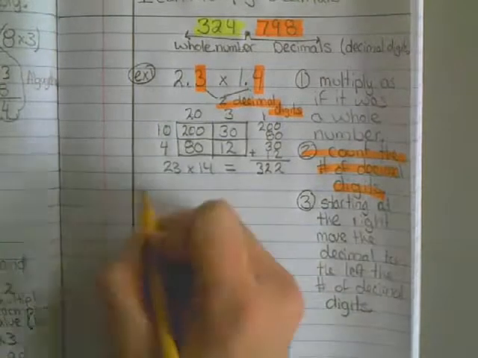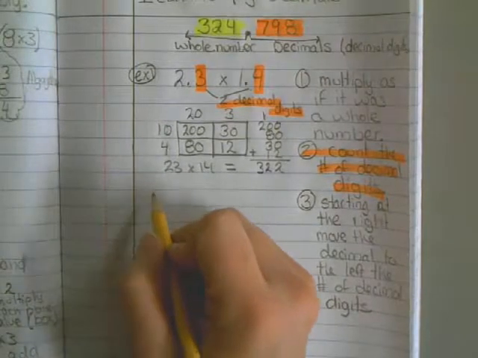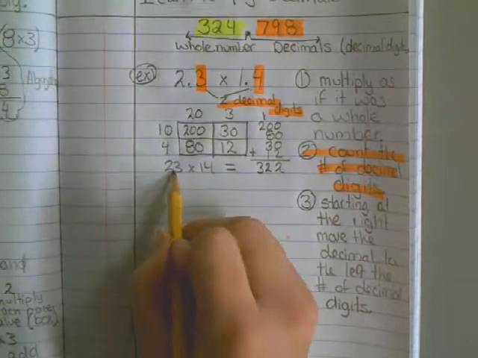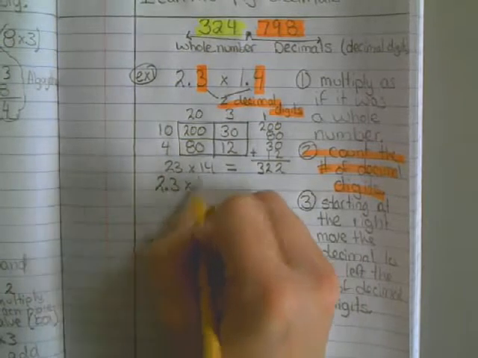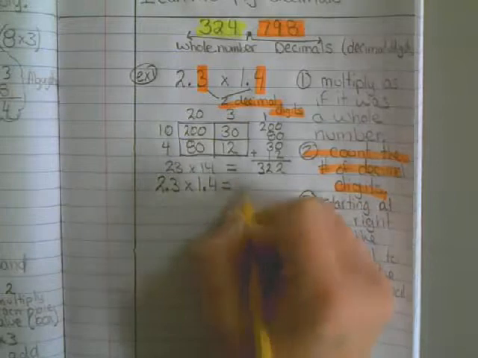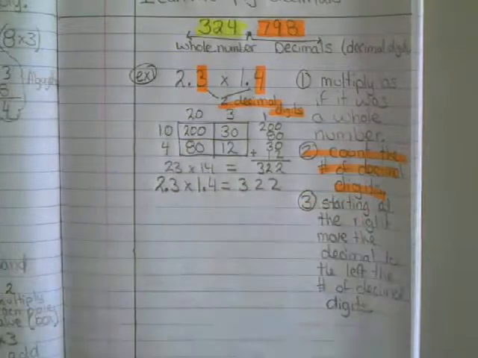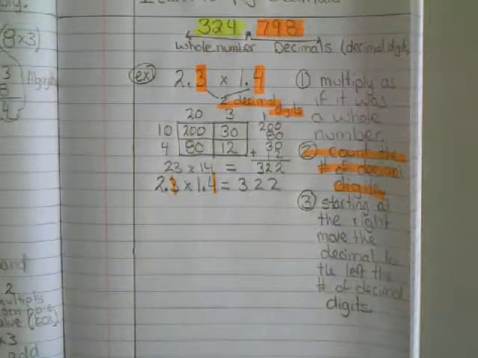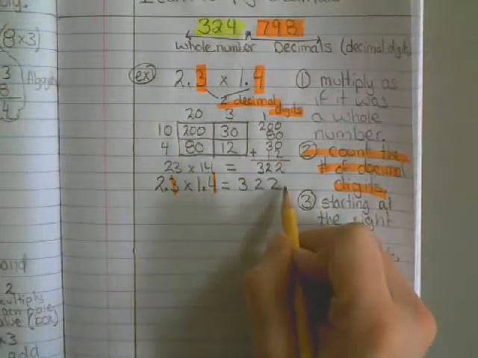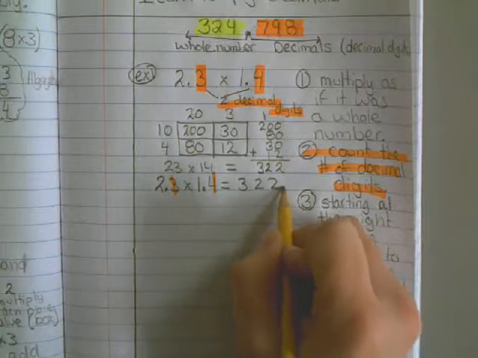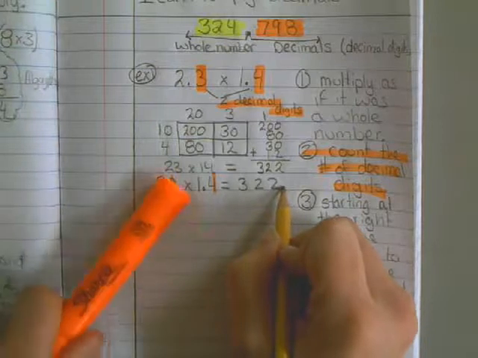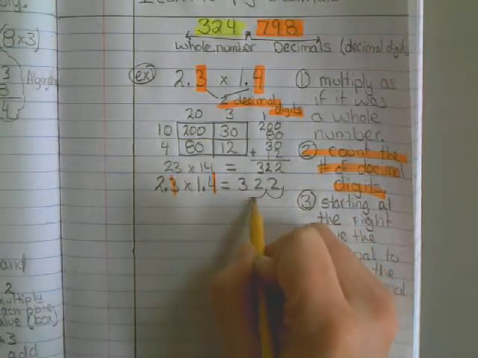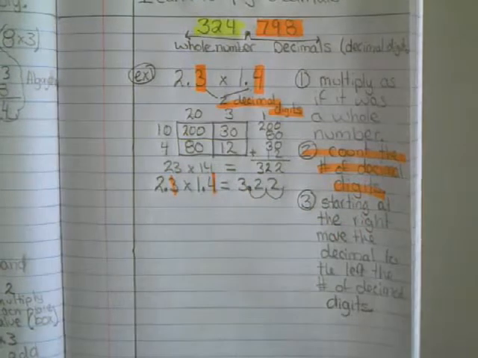Okay, so again we have 23 times 14 equals 322. So 2 and 3/10 times 1 and 4/10 equals, but we need to place those decimals back in there, and again we have 2 of them. Okay, so we start at the right where the decimal place is. If that's a whole number, the decimal is right here, and we move it to the left the number of decimal digits we had. And how many did we have? 2. So it goes 1, 2, and that is our answer. 3 and 22 hundredths. And that's all there is to it.